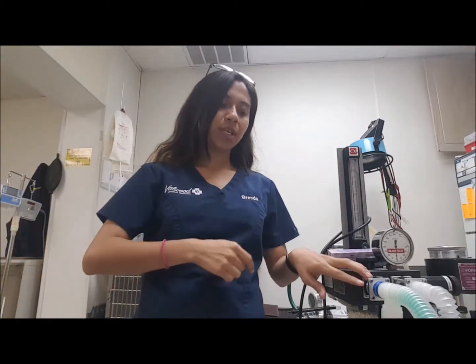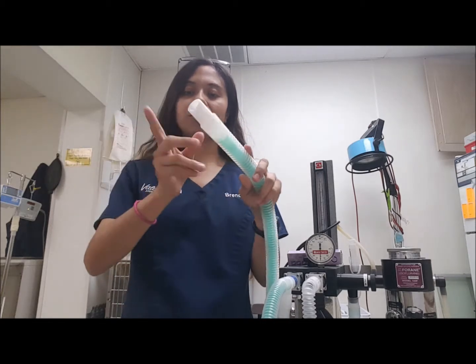Another thing to consider with our anesthetic machine, aside from our rebreathing and non-rebreathing systems, is gas chambers, which we don't have at this clinic, but they would be kind of like a plastic-ish box where we would put the animal in, usually similar to this rebreathing system.